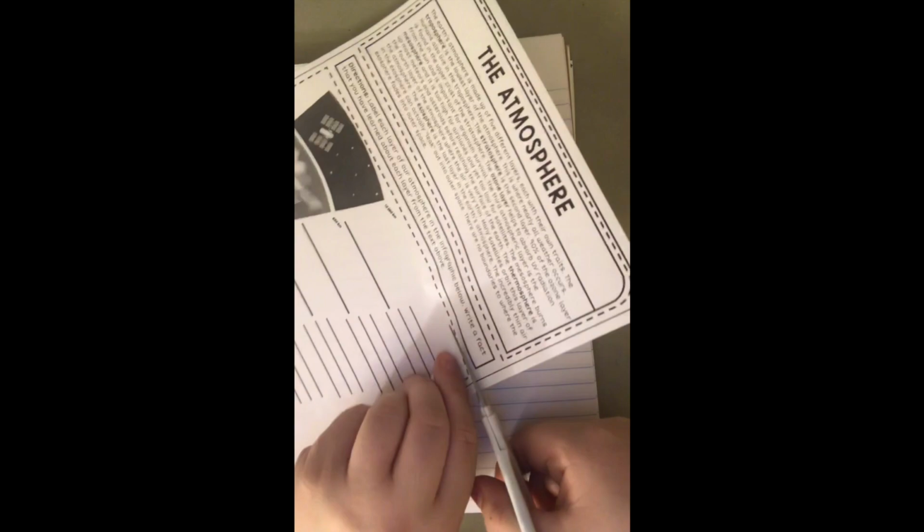Okay, so we're going to ignore that. We're going to cut this piece directly off, and I'm going to cut around some of this, because otherwise it will not fit on your page.